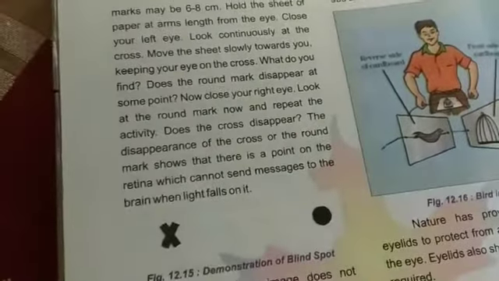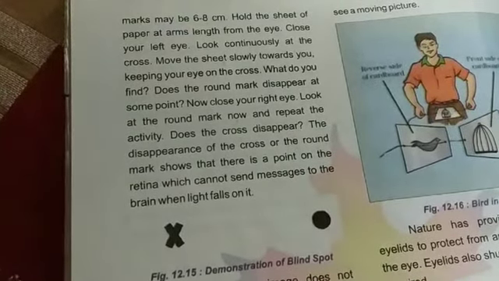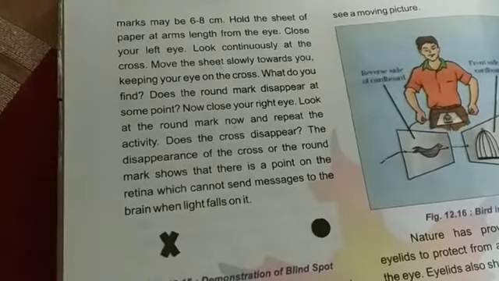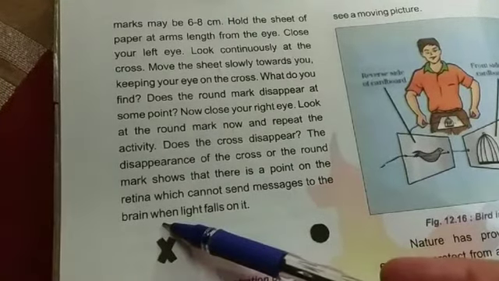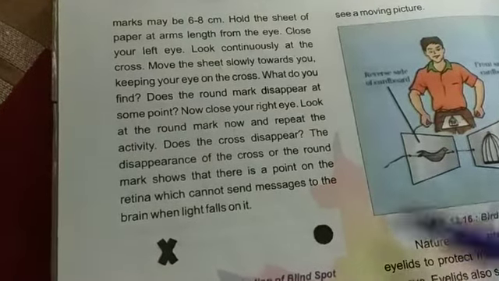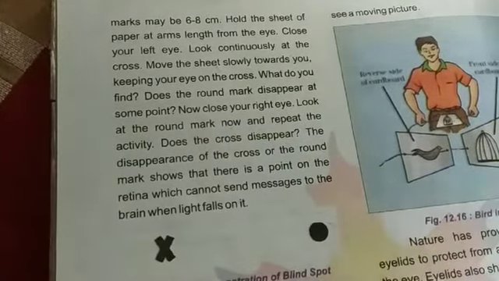Now we have to mark a round mark, that means a dot, and a cross on a sheet of paper, just like this. The distance between them should be between 6 to 8 centimeters. Now we have to hold the sheet from our eye at an arm's length. That means we have to maintain that distance. Now we have to close our left eye and observe this cross. Now we have to move the sheet closer towards our eye and see this cross again. Does the round mark disappear for some time?